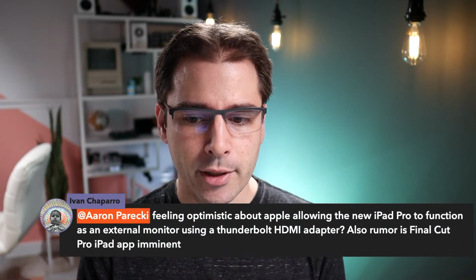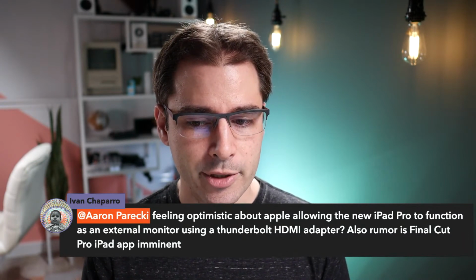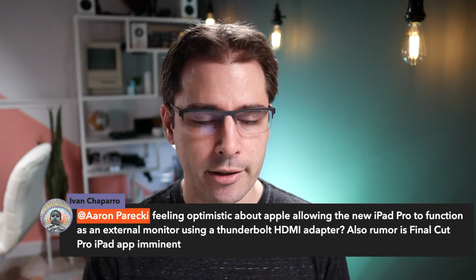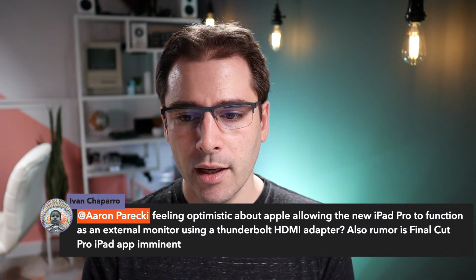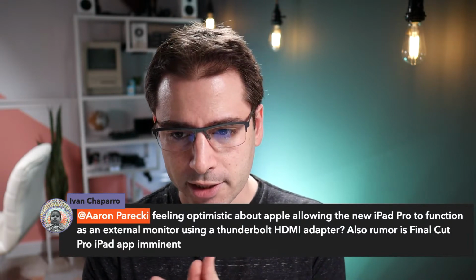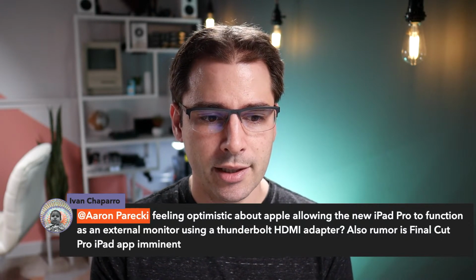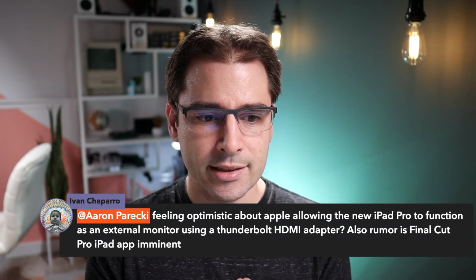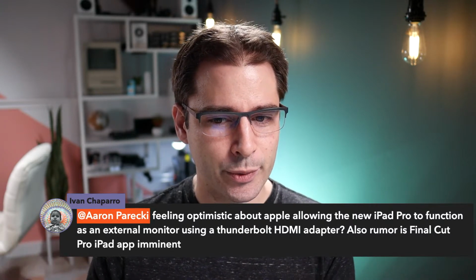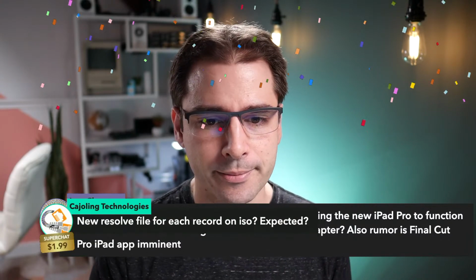Feeling optimistic about Apple allowing the new iPad Pro to function as an external monitor using a Thunderbolt HDMI adapter? No, I'm not at all. I don't think that would happen. I think it'll possibly be possible to use HDMI capture cards in video apps now that it's going Thunderbolt. But again, we don't really know yet. So that is what I would be optimistic about. I wouldn't expect it to work as just a monitor.